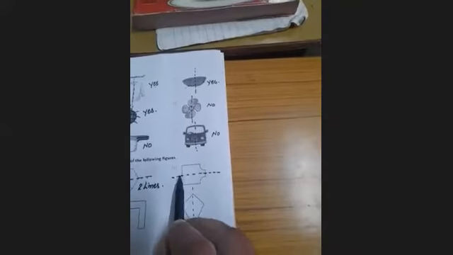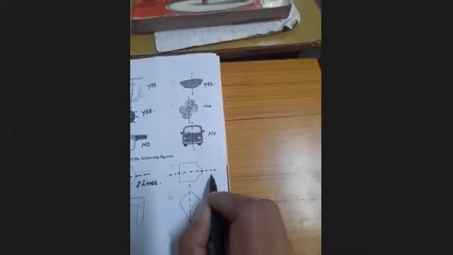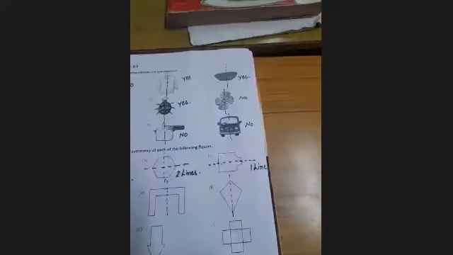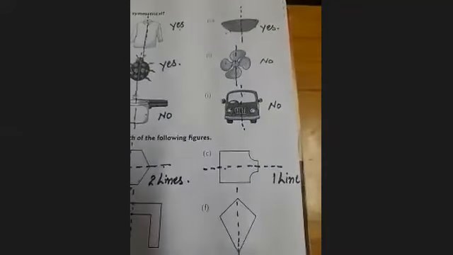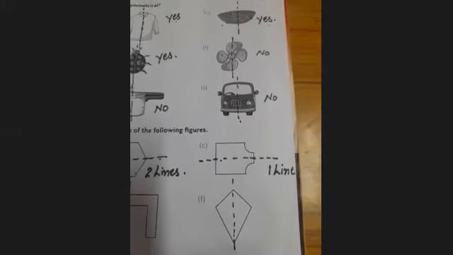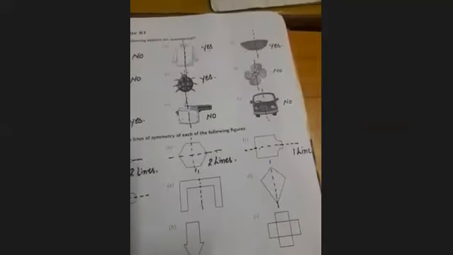Next is part C. In part C, we have only one line of symmetry. One line. Next, part D. Now here we have two circles. Divide these two circles into two equal parts by drawing a horizontal line of symmetry. So this has one line of symmetry.